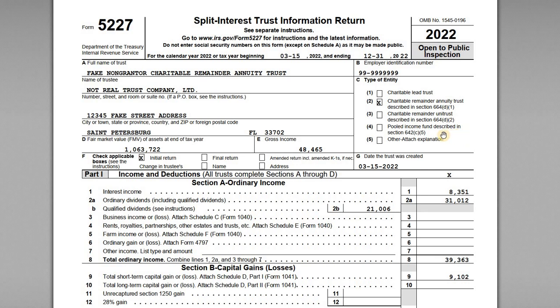All right, so it's not a charitable remainder unitrust, right? We don't have a fluctuating amount because the percentage is based on assets. We have an annuity trust that is very clear in the trust agreement, and we don't have a lead trust, right? This is not a charitable lead trust. It's a CRT. It's a remainder trust.